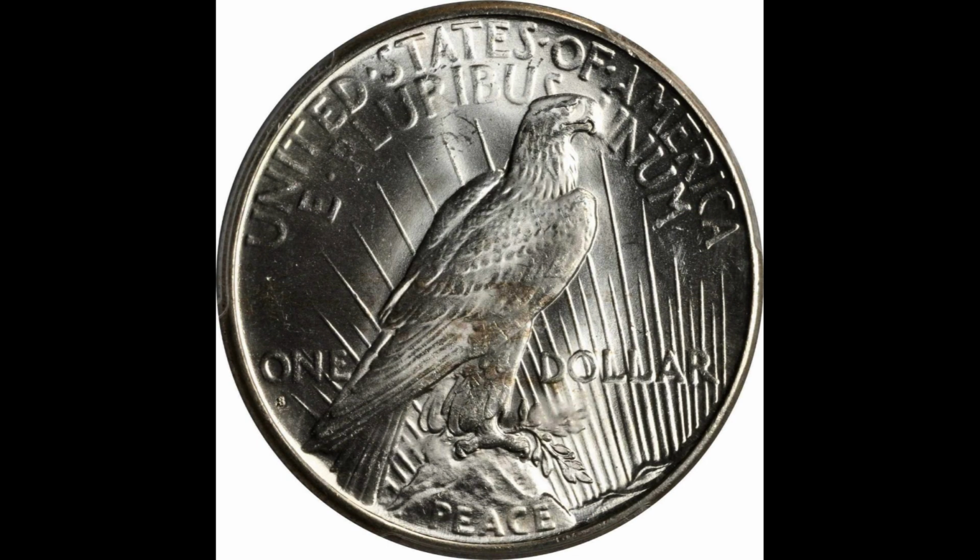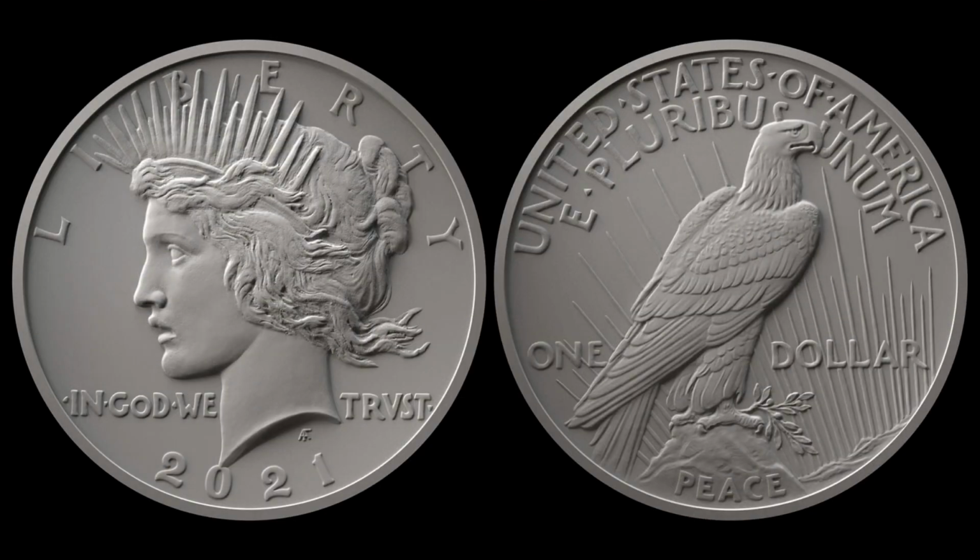Production ceased temporarily in 1928. The original plan was for 1 year but was extended by the Great Depression, and resumed in 1934, but only for 2 years. In 2021 the US Mint produced the peace dollar to commemorate 100 years since first mintage, with plans to issue more in 2022 and 2023 and beyond.